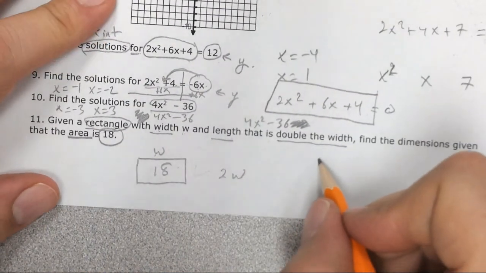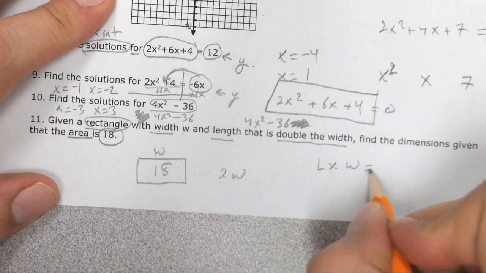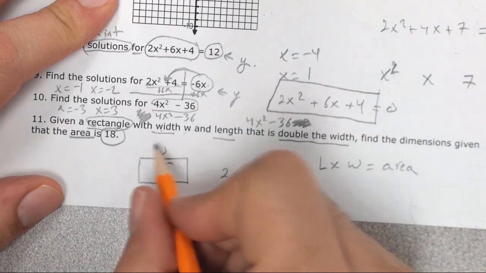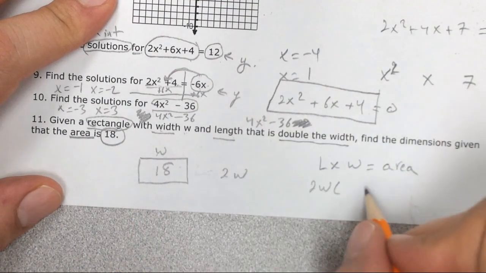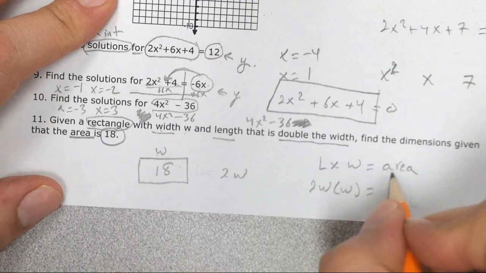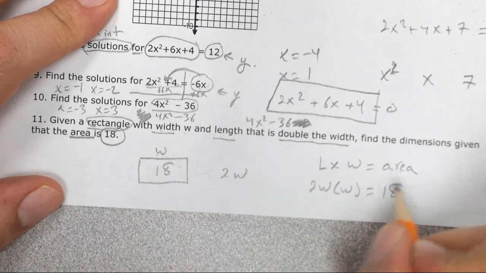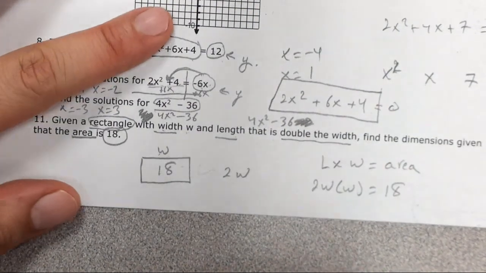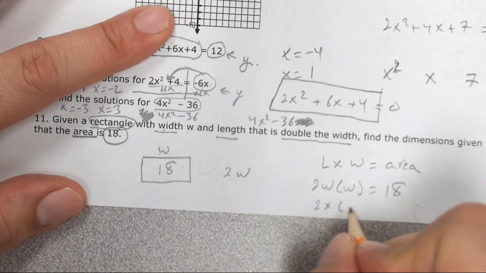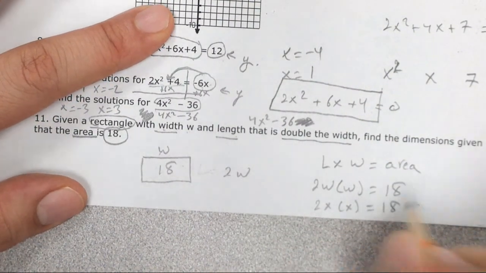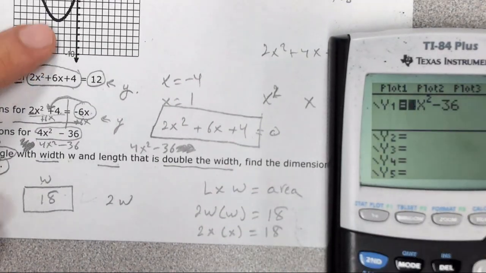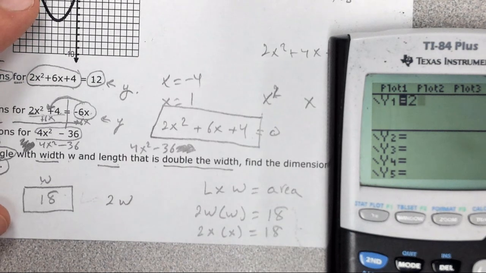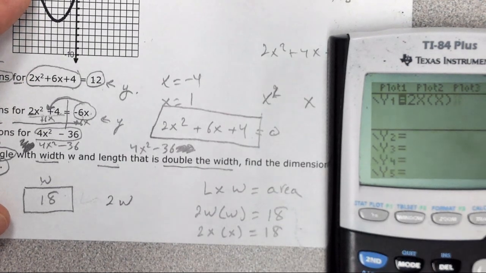Well, you get the area from going length times width equals the area. Well, the length is 2W times the width, which is W, equals the area, which is 18. And now I'm just going to change the letters from W, because I don't like W, to X. And now I have an equation I could plug into your calculator. So I'm going to turn on the calculator. 2x times x equals 18.